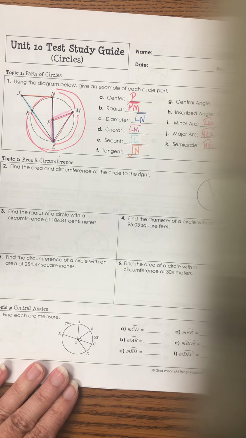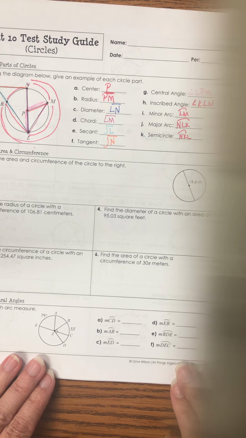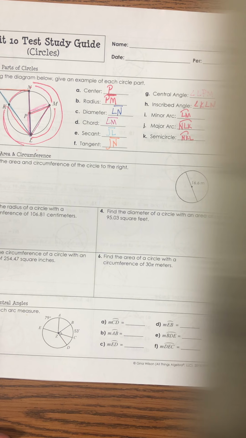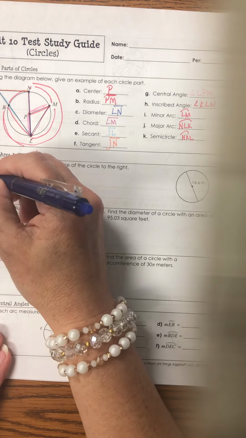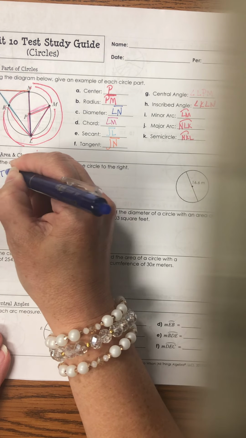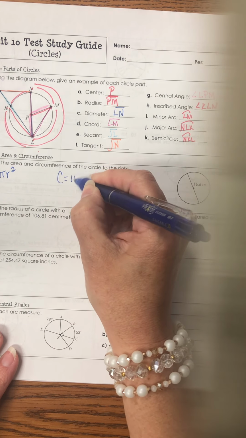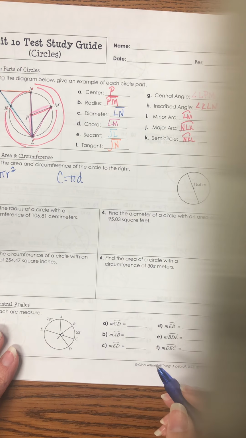Now on number 2, we're asked to find the area and the circumference of the circle on the right. Now to find the area, we're going to use our formula pi times the radius squared. Since the circle on the right has a diameter, to find the circumference, we'll use pi times the diameter.